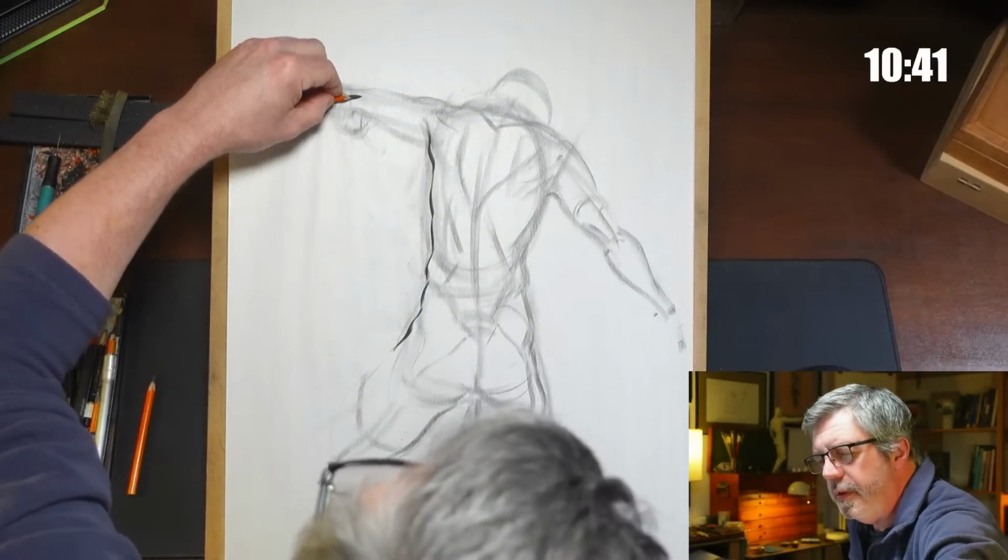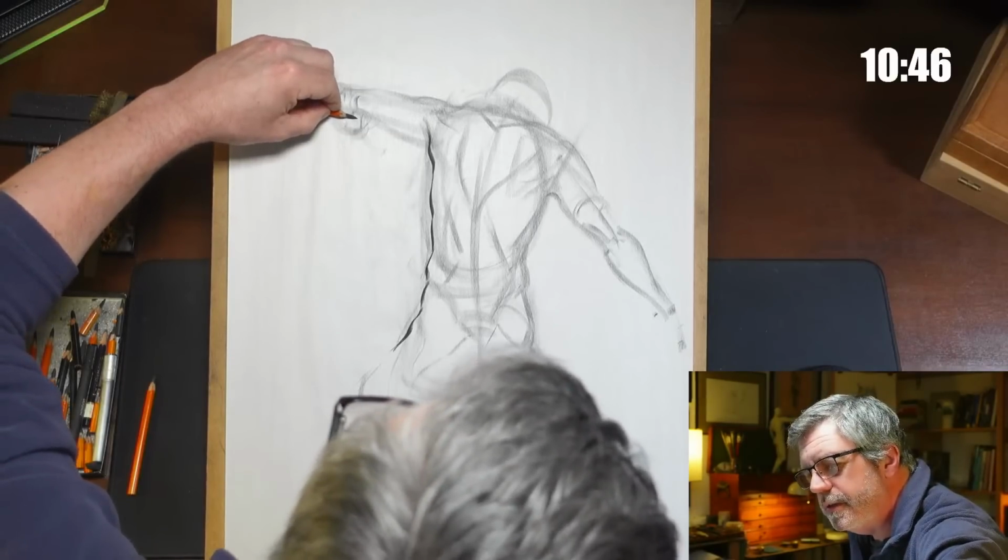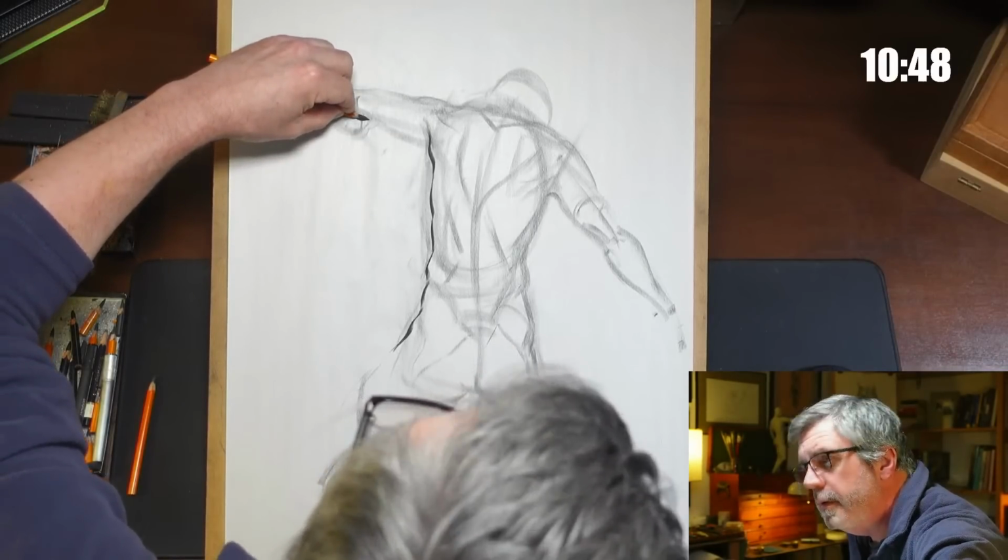Now, what do I want to do with this arm now that I made that big statement about changing it? Do I want to change it, or do I want to leave it? Let's see.